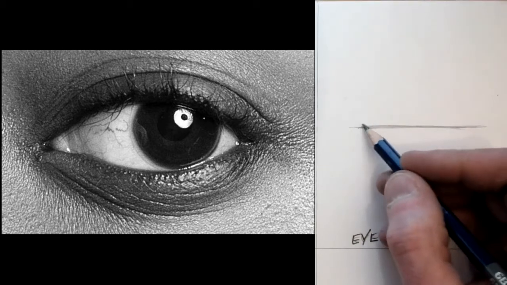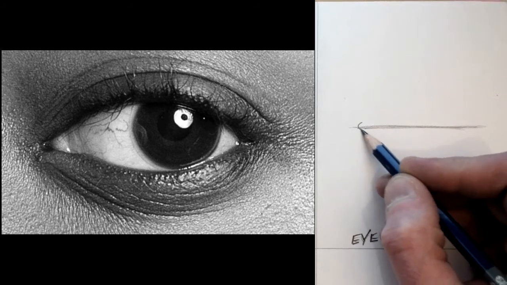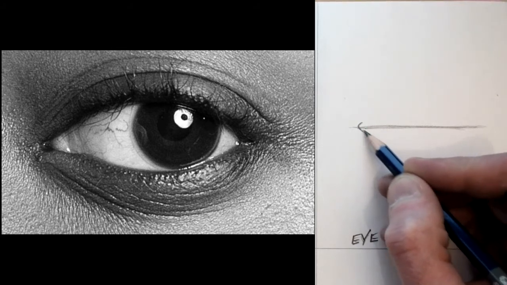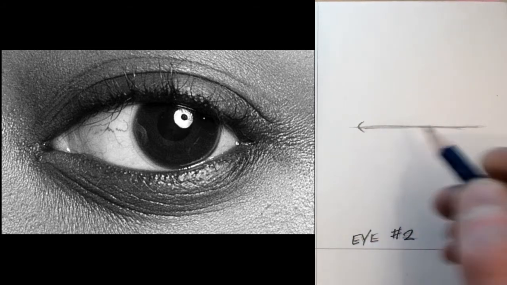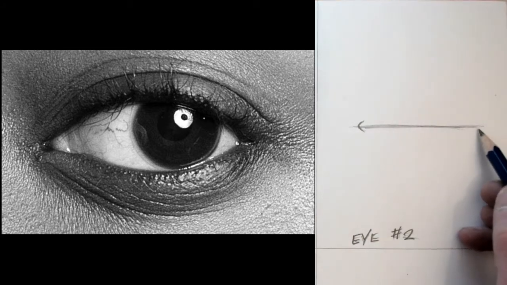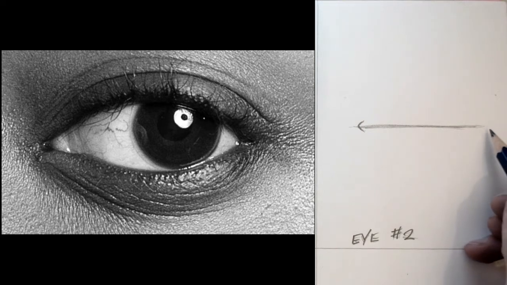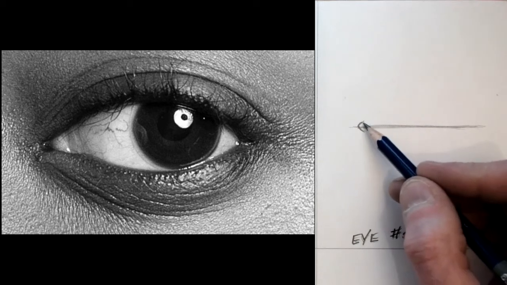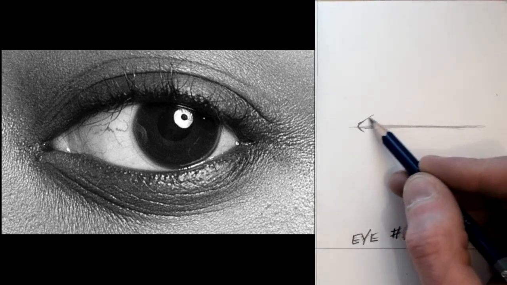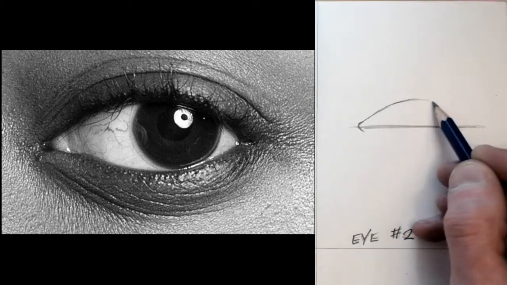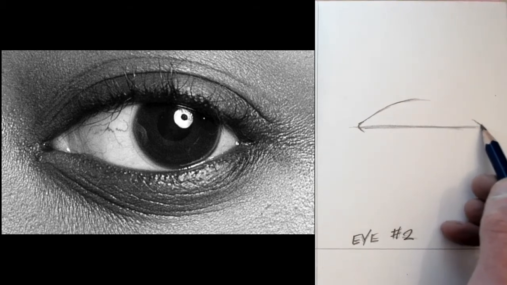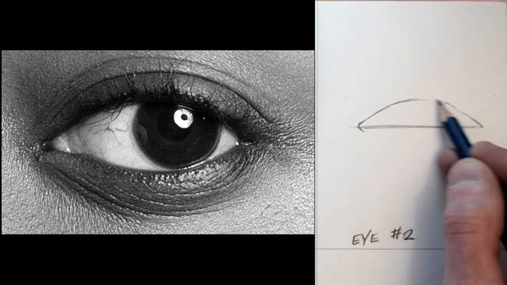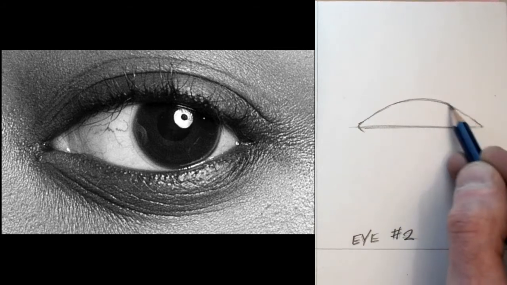So to start, I'm going to make this letter C type shape for the tear duct. And this horizontal line is going to split that tear duct in two. And then the end of this line is going to mark where the edge of the eye is, or the corner of the outside part of the eye. After I've made the tear duct, I'm going to make a curved line that will then end over here. If you need to, you can start on one side and then begin the curve on the other if that helps you balance it out.